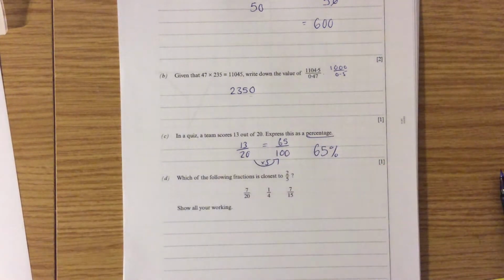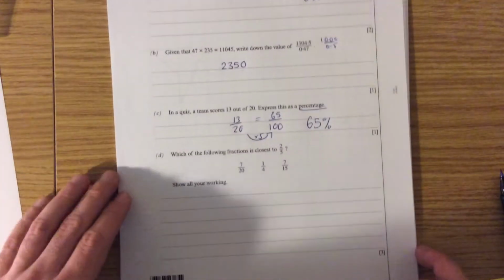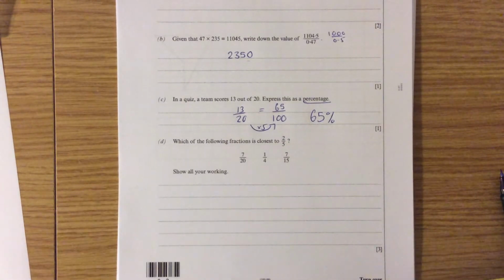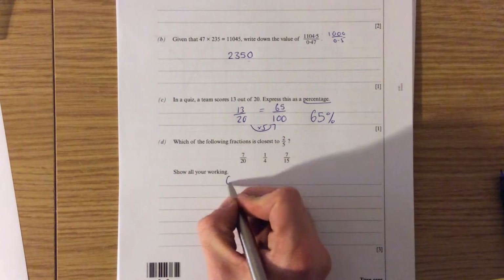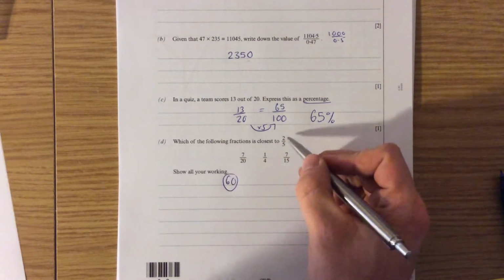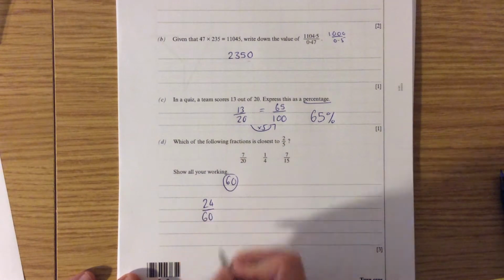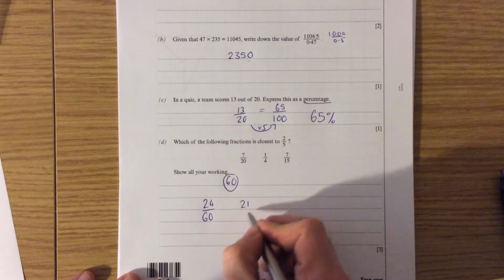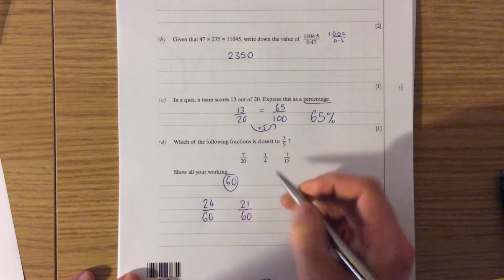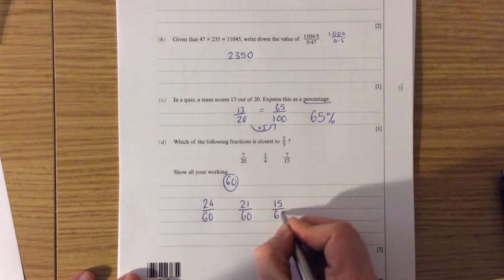For part D, which of the following fractions is closest to 2 over 5? We need to get all fractions over a common denominator and then pick the closest. Common denominator of 5, 15, 4 and 20 would be 60. So 2 over 5 would become 24 over 60 because we have to times by 12. 7 over 20 will become 21 over 60. 1 over 4 will become 15 over 60.